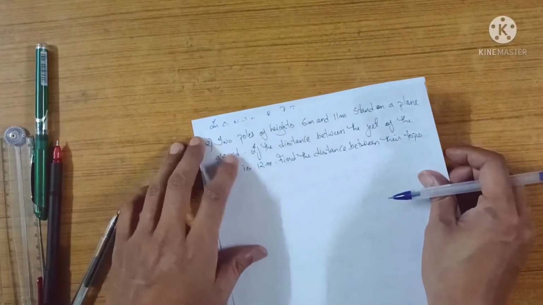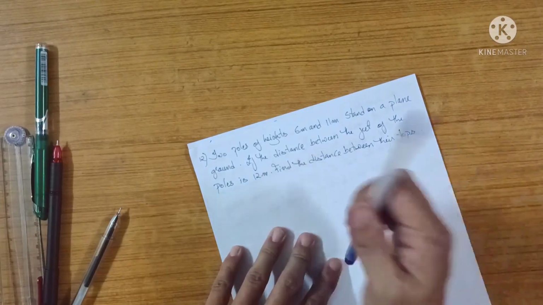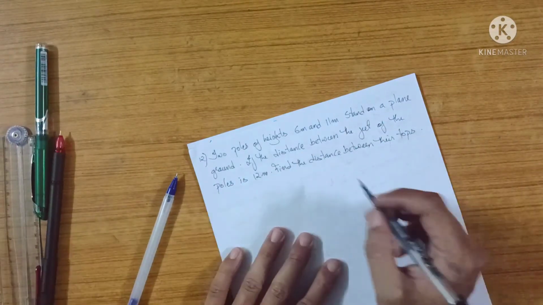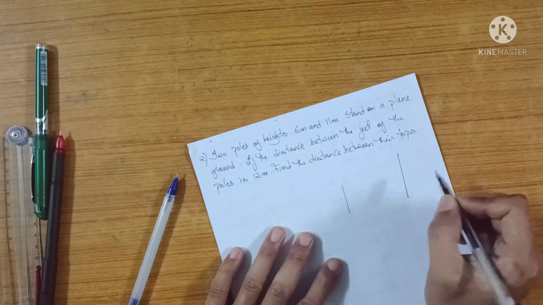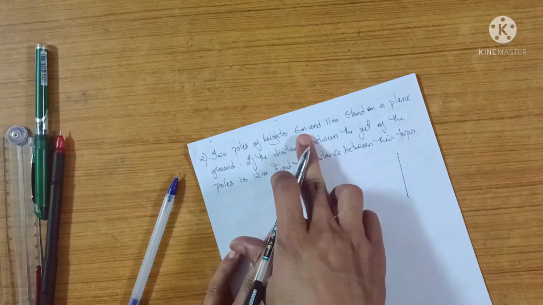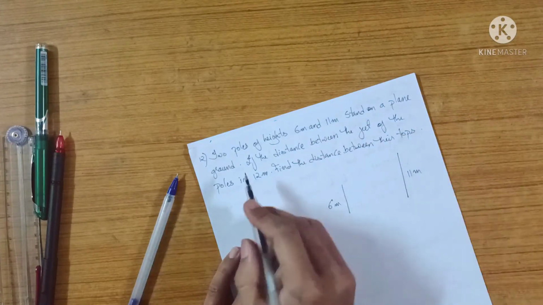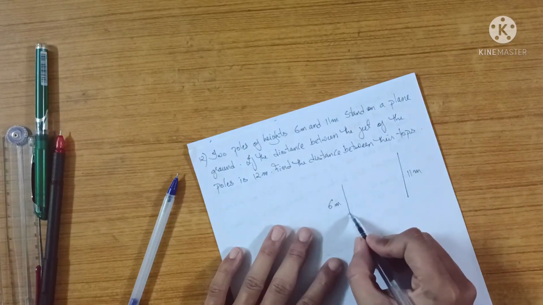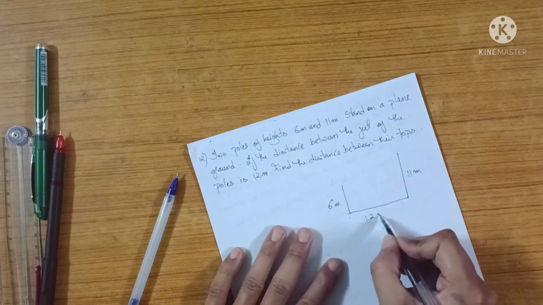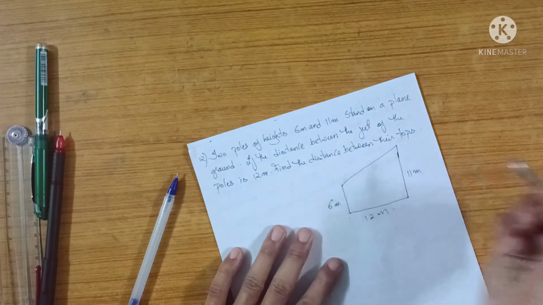Two poles of height 6 meter and 11 meters stand on a plain ground. Okay, so there's a pole here and there's another pole here, because one is taller and one is shorter. 6 meter and 11 meter. And the distance between the feet of the poles, so this pole and this pole, the distance between the feet is 12 meter. Find the distance between the tops.